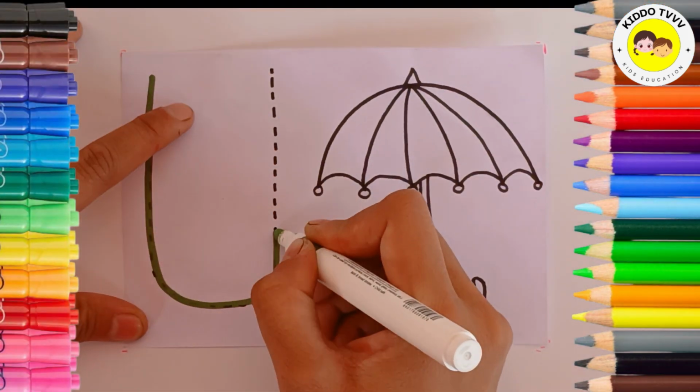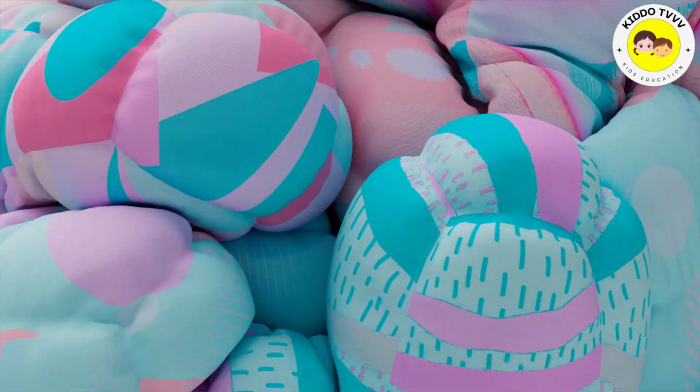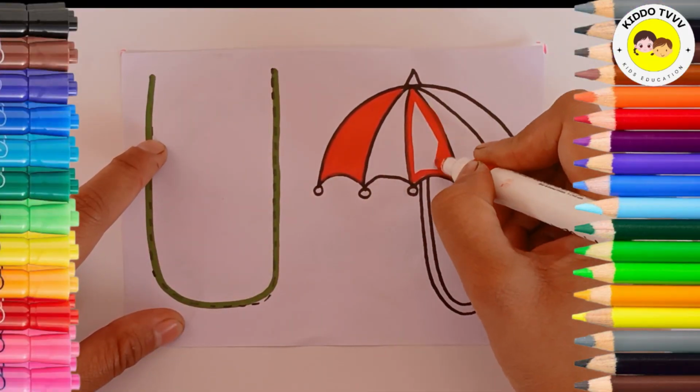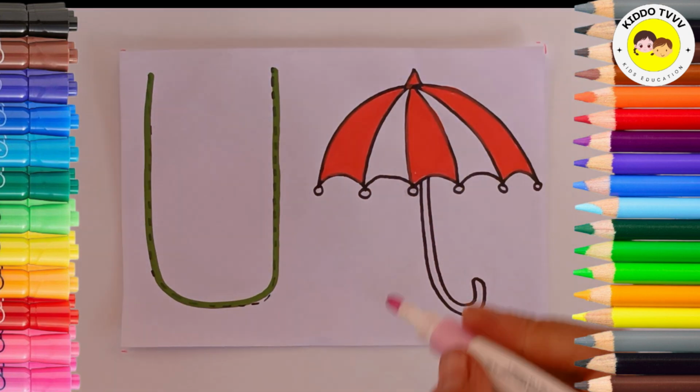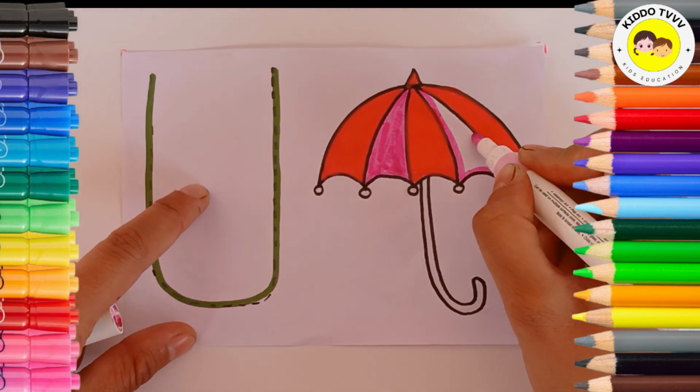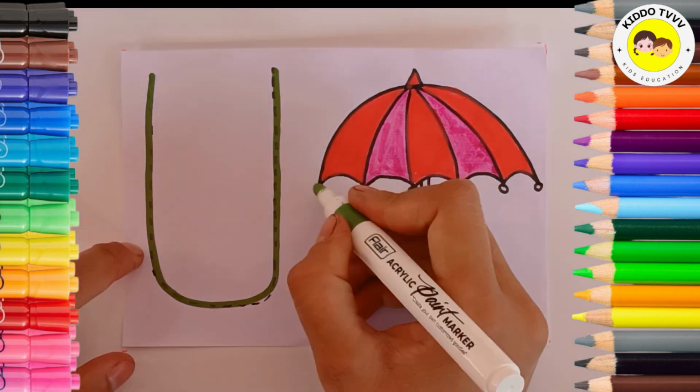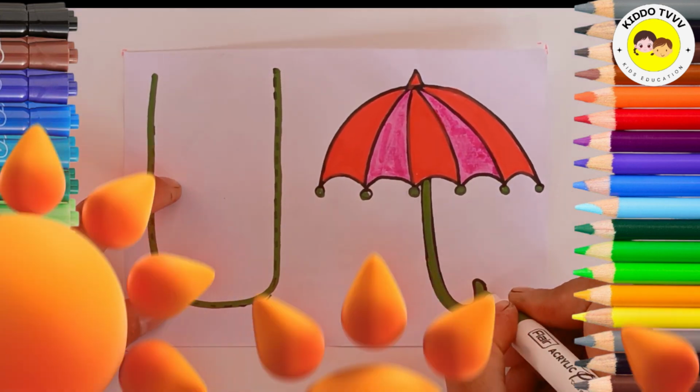Drawing the letter U. U is for umbrella. Now let's draw, color, and sing. U is for umbrella for rain or sun. It keeps you dry while having fun. Hold it up when the weather's gray. An umbrella saves the day.